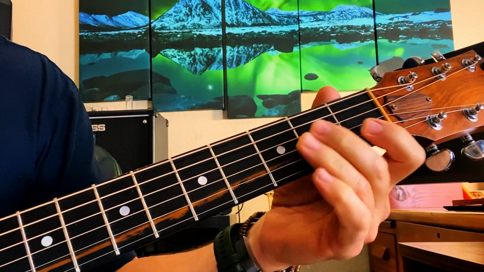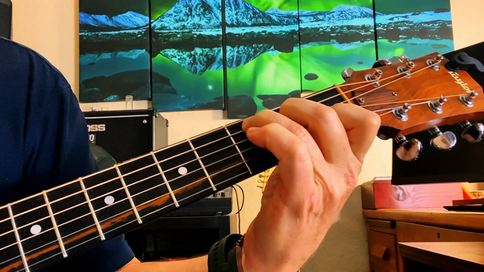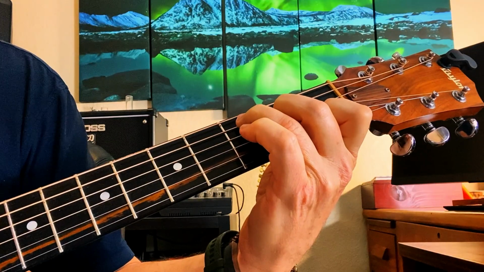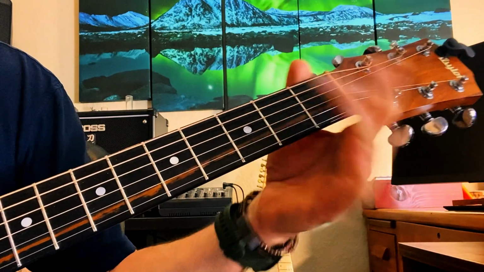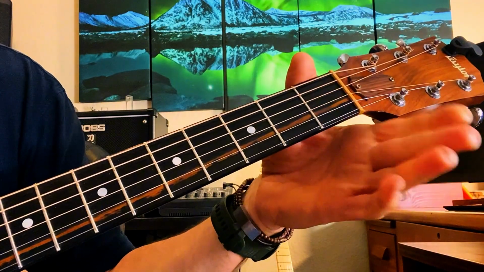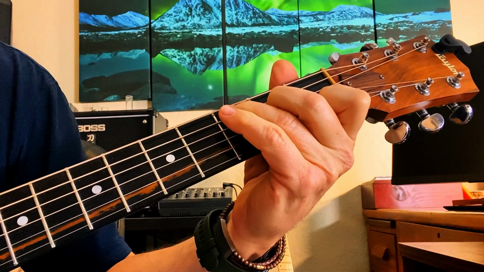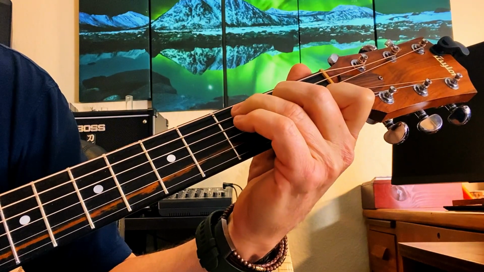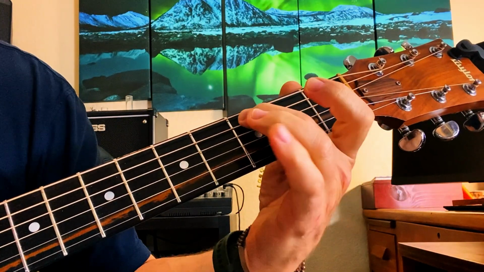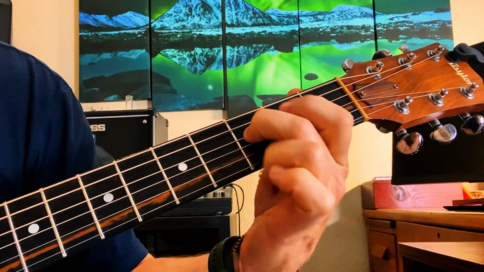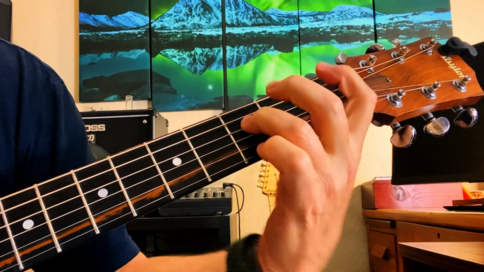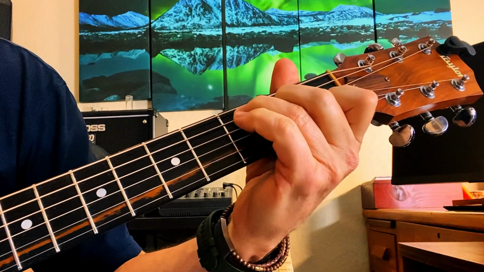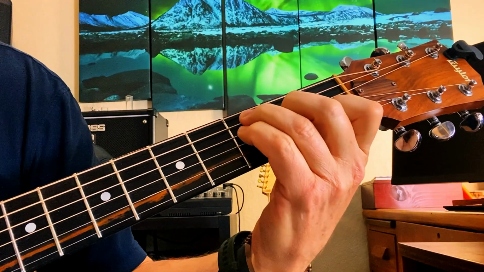So playing our C chord, the notes in that C chord are C, E, and G. C, E, open G, C again, open E. So if we want to add a sus4, we're going to have to add that F. All we have to do in that scale, C, D, E, F. There's our F right there. Just put your pinky down on that F.